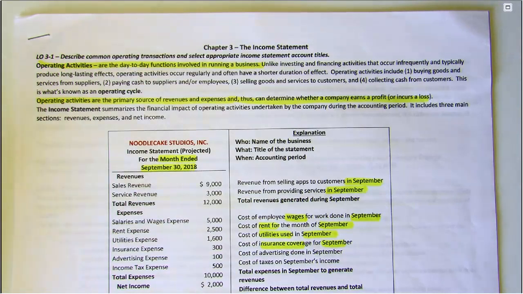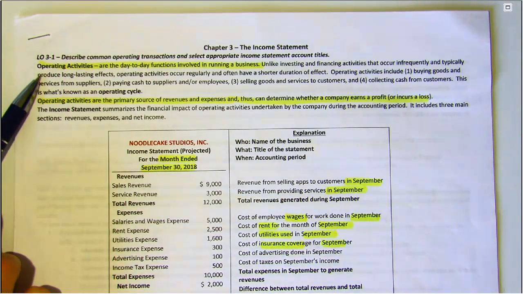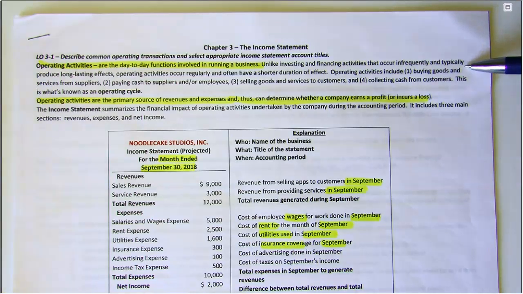Chapter 3 is about when and how we record operating activities. So let's take a look at our notes. Operating activities are the day-to-day functions involved in running a business. Unlike investing and financing activities that occur infrequently and typically produce long-lasting effects, operating activities occur regularly and often have a shorter duration of effect.